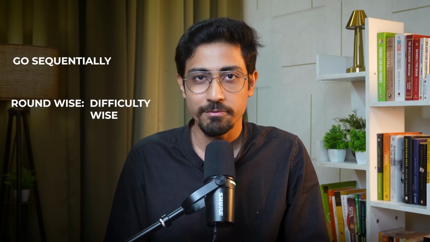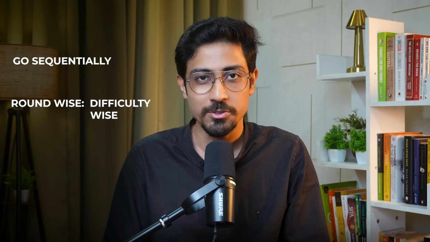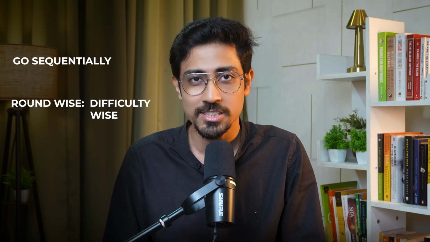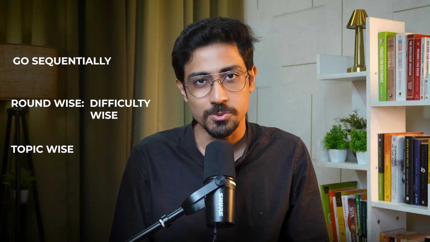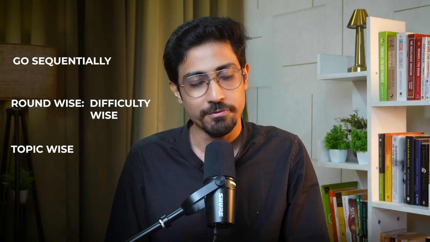However, try these strategies in your mock test. Either go sequentially if you think that your quant is very strong, try it round wise as well, very easy questions, then those questions that you are able to attempt, and then the very difficult questions, or you can go topic wise as well. So these 3 different strategies are there. Try it in your mocks and try to see which one works best for you.